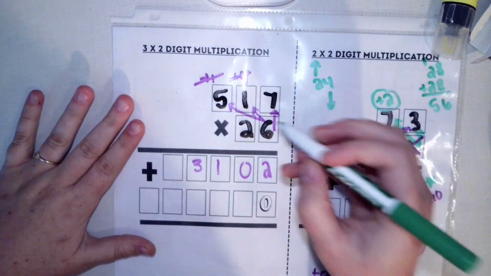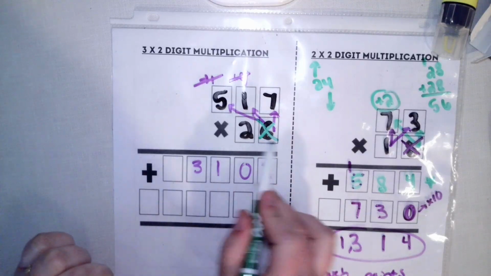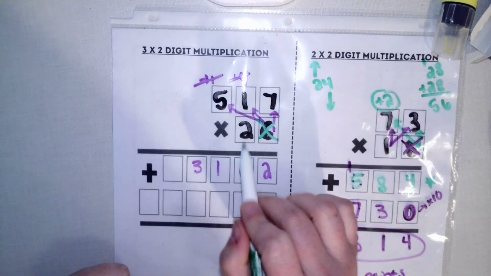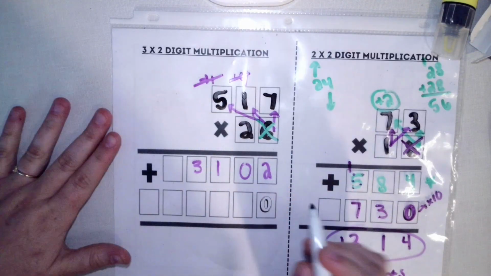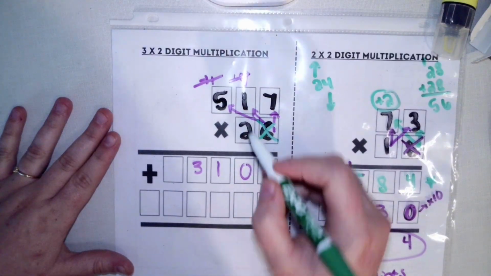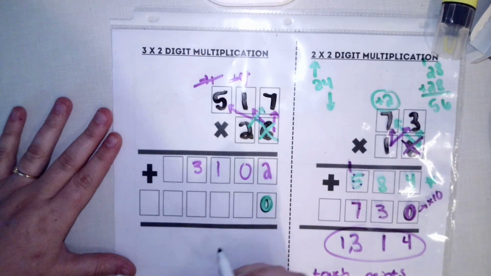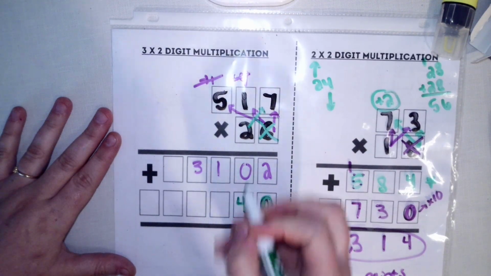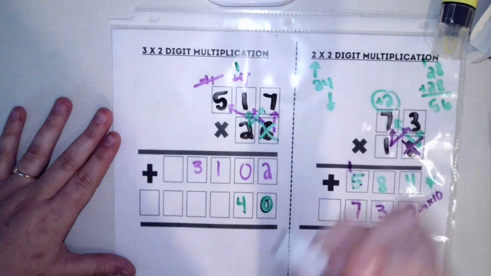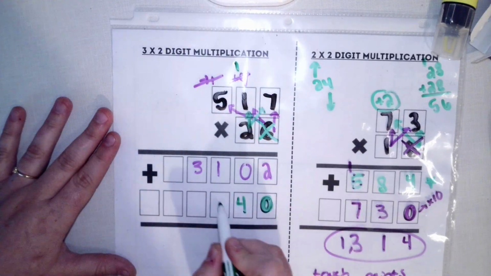Now, I'm done with my 6, so I'm going to cross it out. Not using it anymore. Like I said, no horizontal multiplication will be taking place, just vertical or diagonal. Okay, before I start with my tens place, I do my placeholder 0. Now I'm going to do 2 times 7. 2 times 7 is 14. I drop the 4, carry the 1, then I'm going to do the next largest place value, 2 times 1. 2 times 1 is 2, plus the 1 is 3.